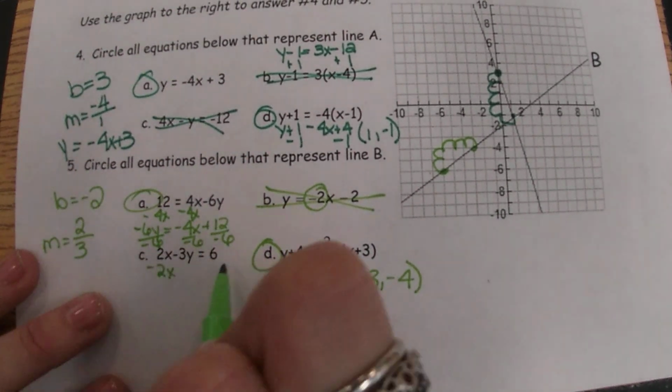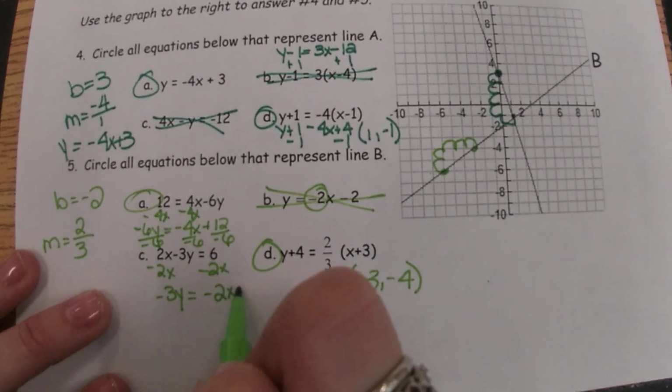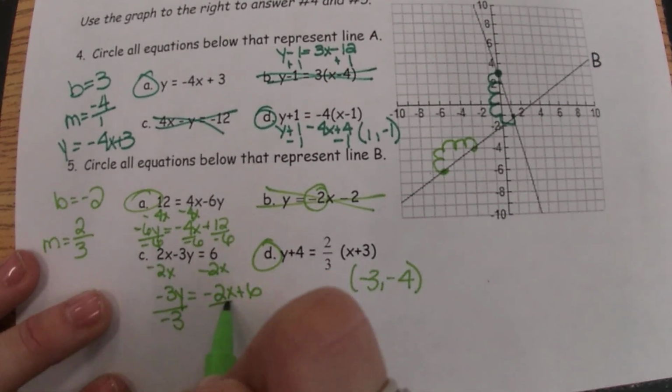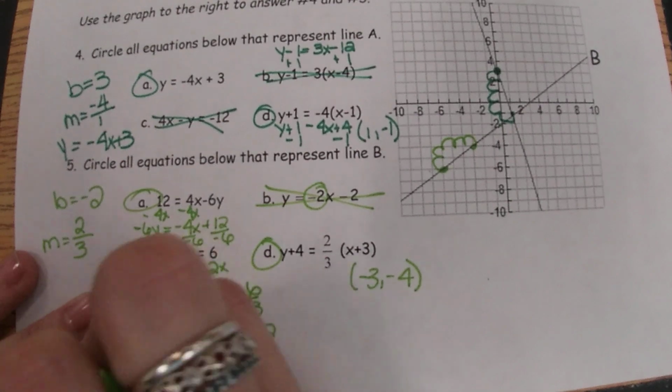If we solve this one for y, we get y equals a +2/3 x minus 2, which is also an option. So we should have A, C, and D.